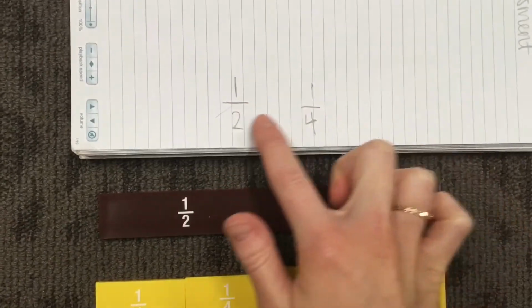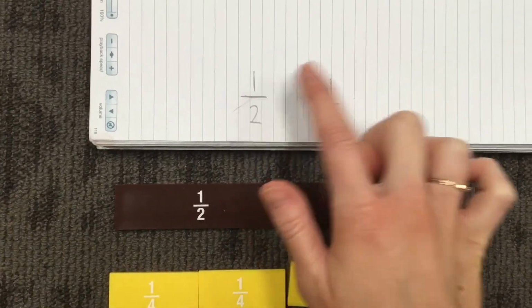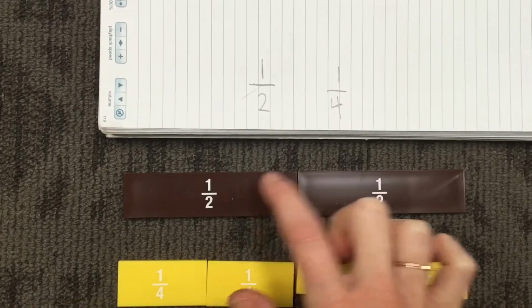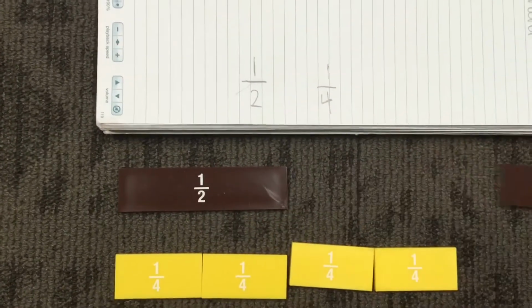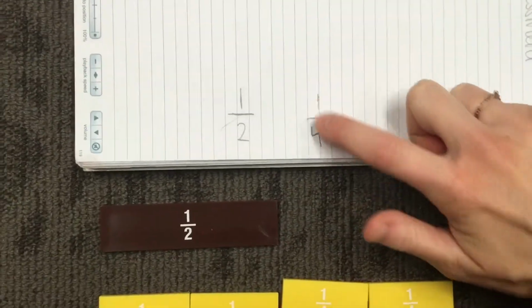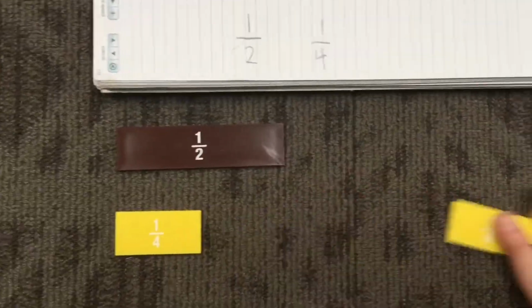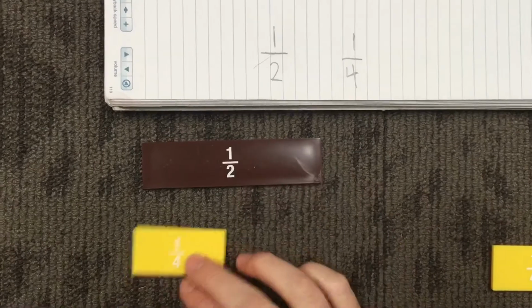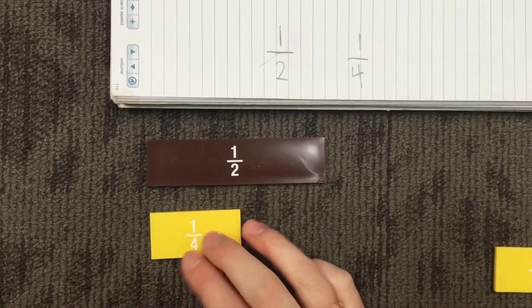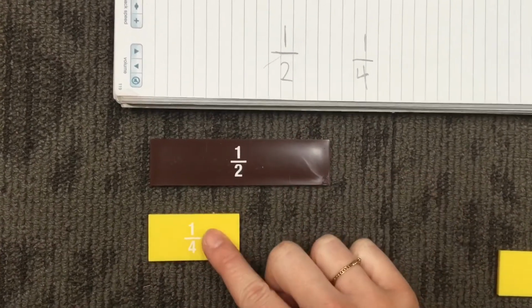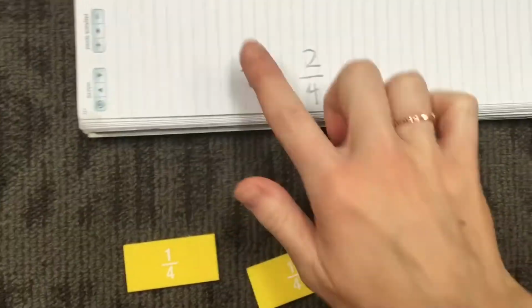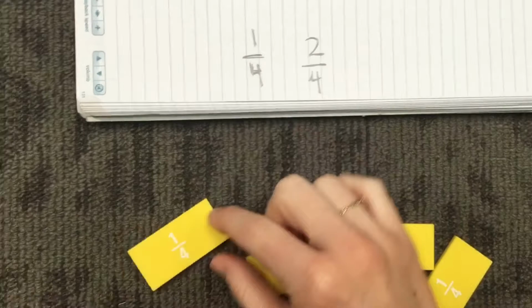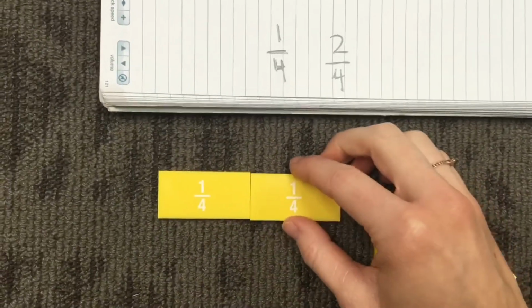If we're comparing these 2 fractions, we're going to use the top number to see how many tiles we have. So we need 1/2 tile, and we need 1/4 tile. As we're comparing the 2 tiles, you can easily see that 1/2 is bigger than 1/4.